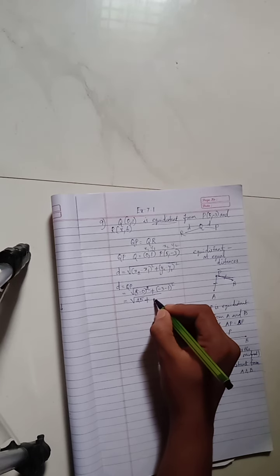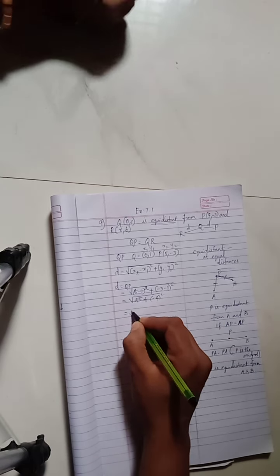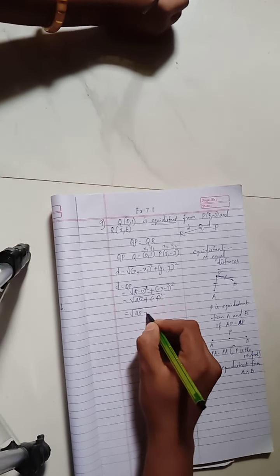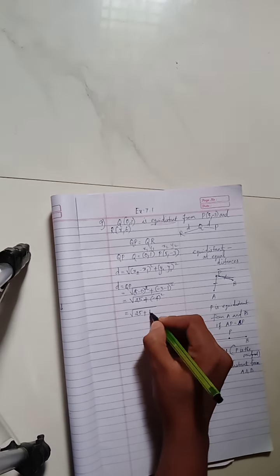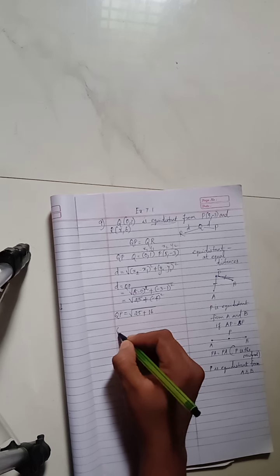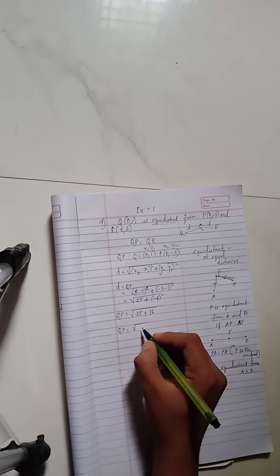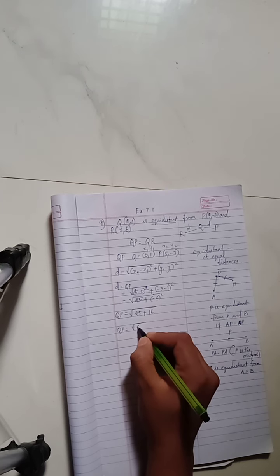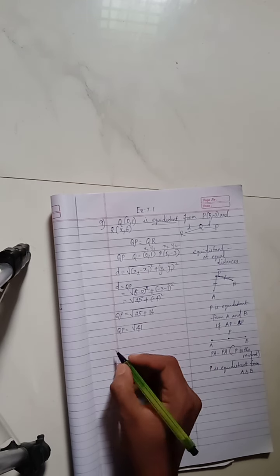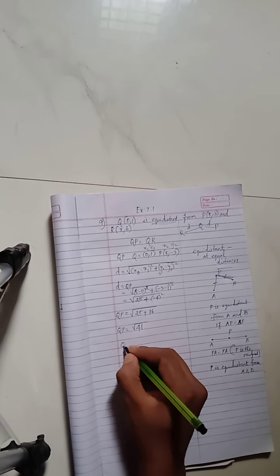And then -3 minus 1 is -4, whole square. 25 plus (-4) whole square is 16. Okay, QP is equal to root of 25 plus 16, which is 41. Root of 41.